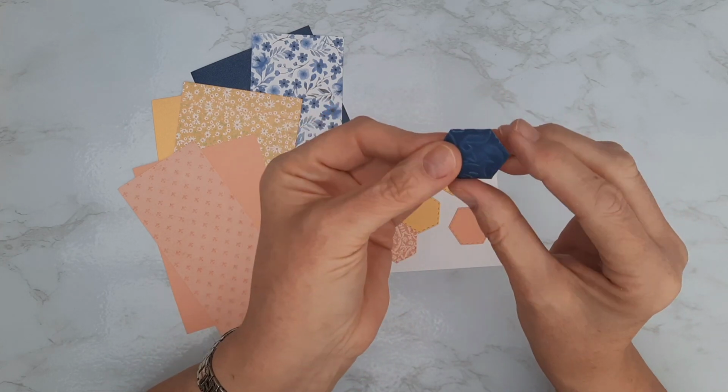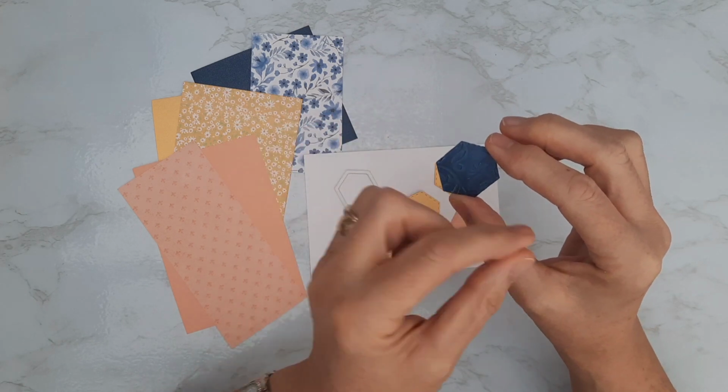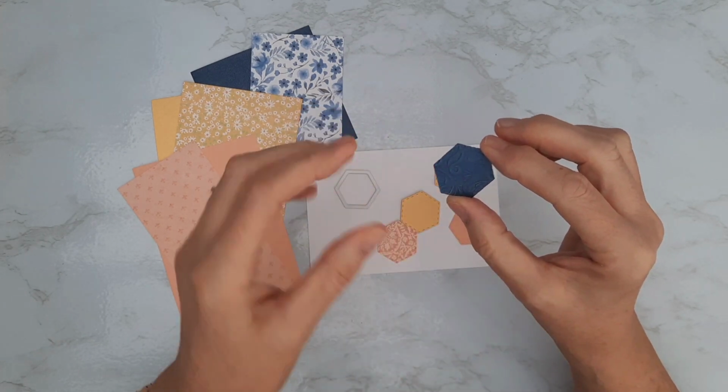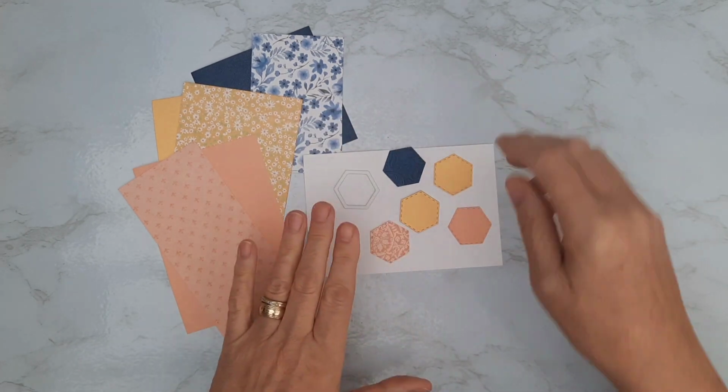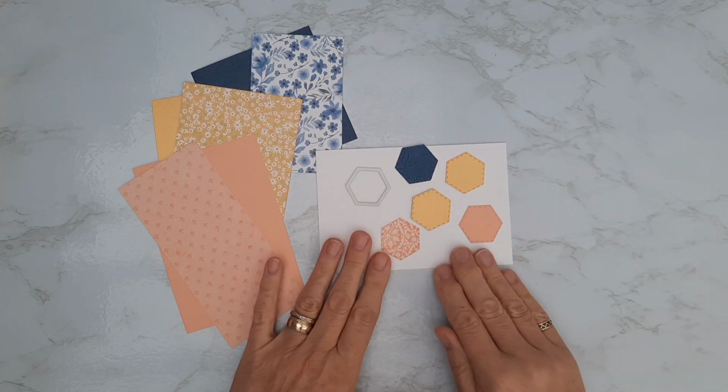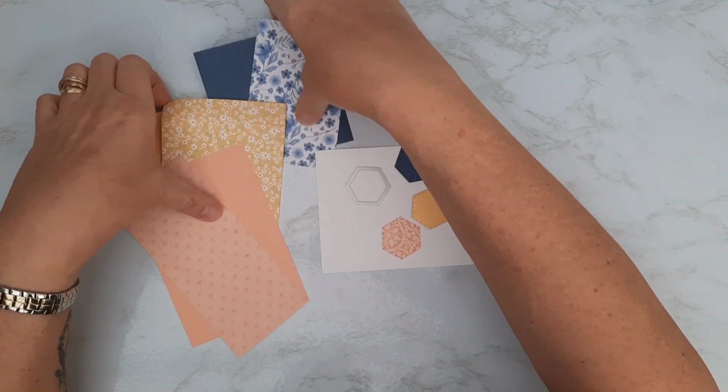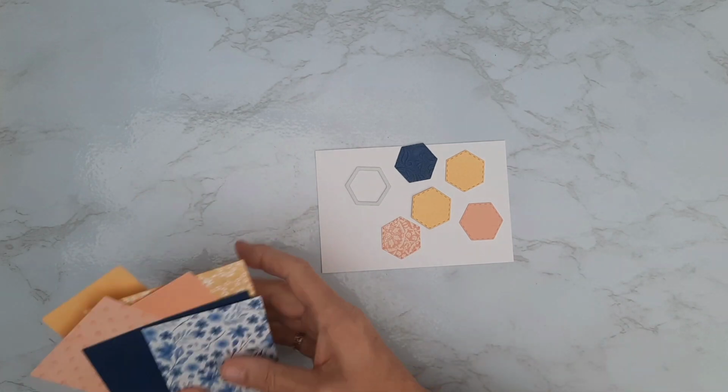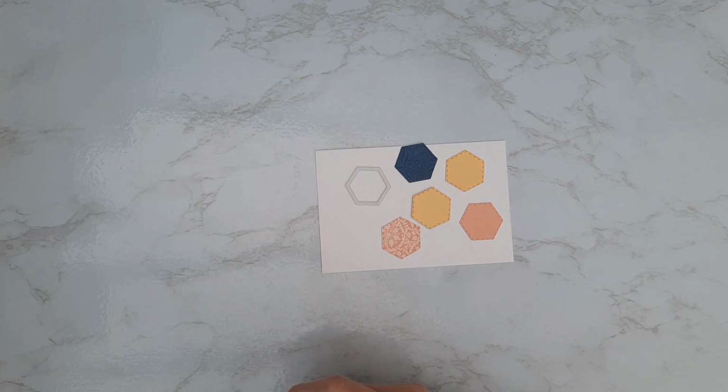So yeah, again, optional, you don't have to do that. You know, you could stamp on some of them if you wish. There's lots of different ways of doing this. So I have got more of these because I've started the design just to speed up the process a little bit. So we'll move those out of the way.